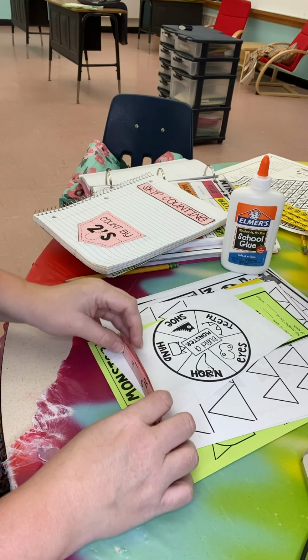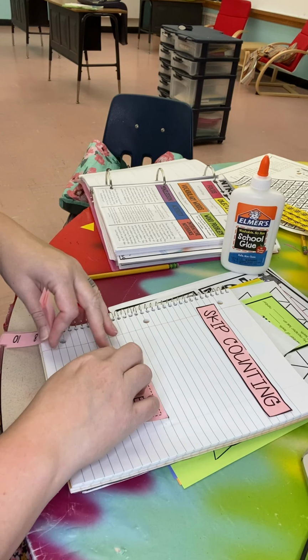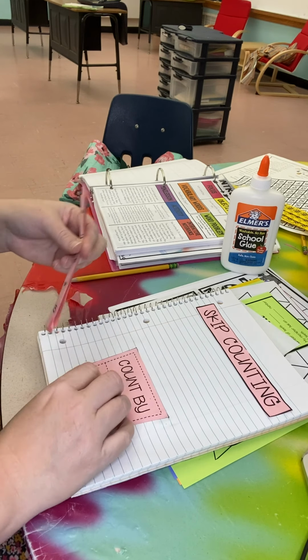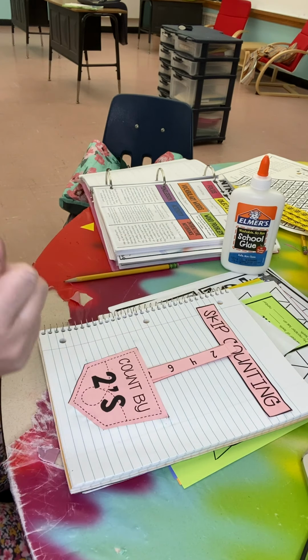All right, once you get them all together, and once this is dry, I would see, mine's not dry. I'd really wait till it's dry. You're just going to stick them in here, okay? But I wouldn't do it until they're dry.